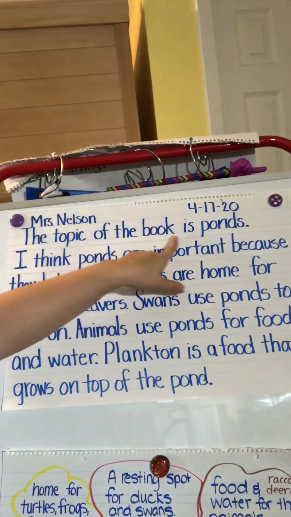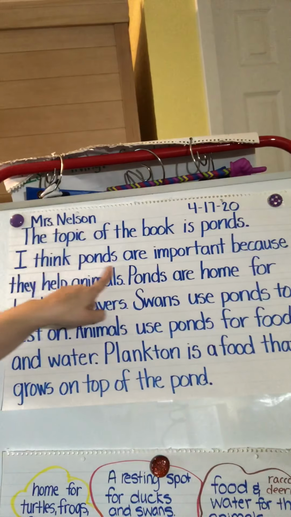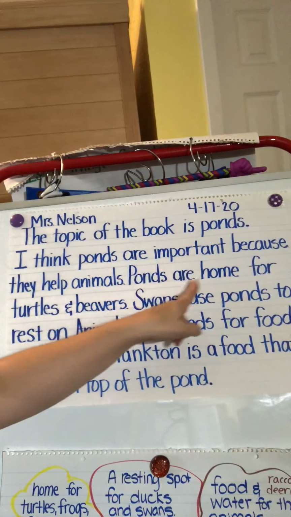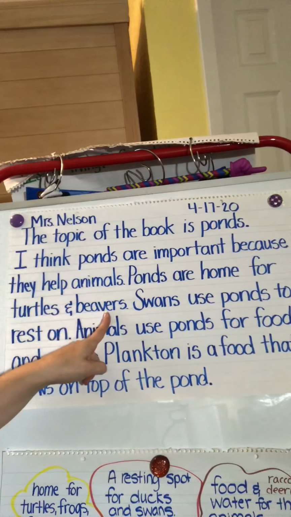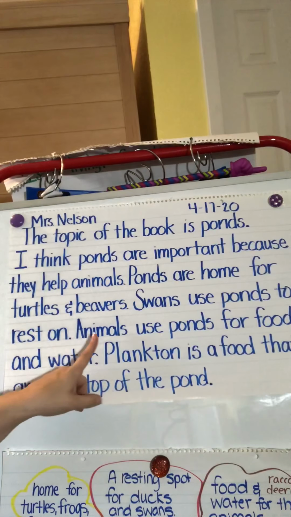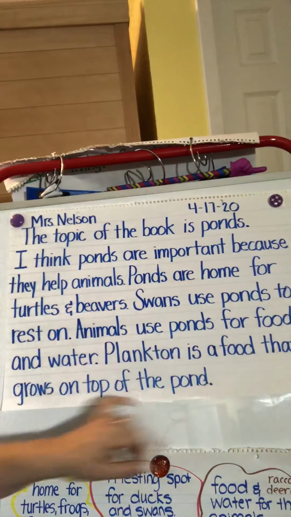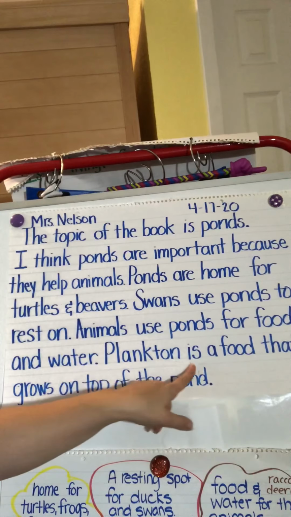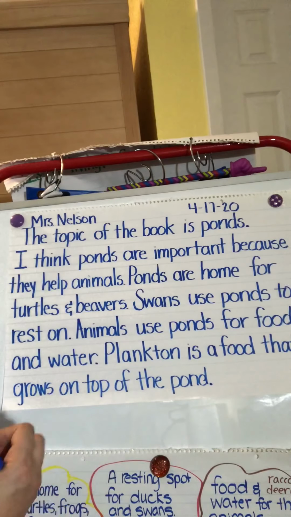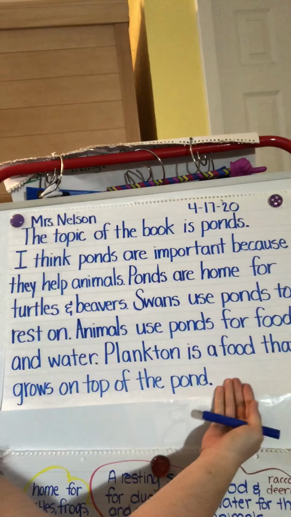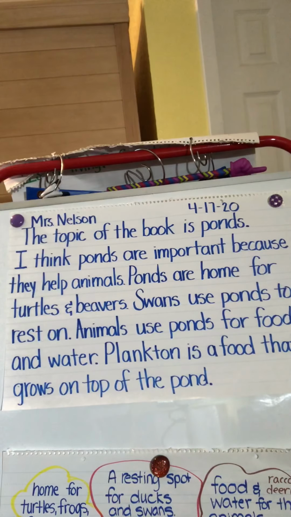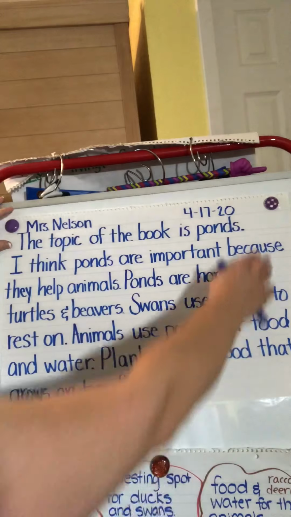The topic of the book is ponds. I think ponds are important because they help animals. Ponds are home for turtles and beavers. Swans use ponds to rest on. Animals use ponds for food and water. Plankton is a food that grows on top of the pond. Okay? And then you could, again, add examples of what type of animals, like the raccoons and deers and the moose and the other animals that they list, but I have run out of room.